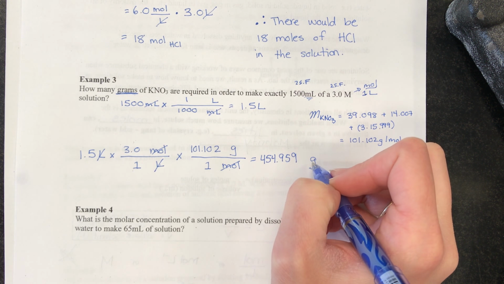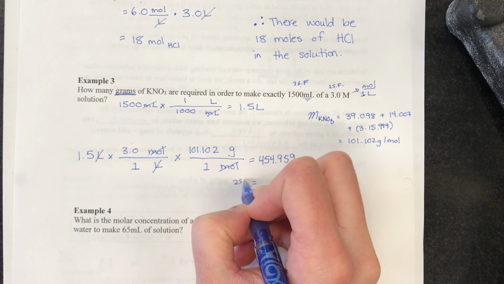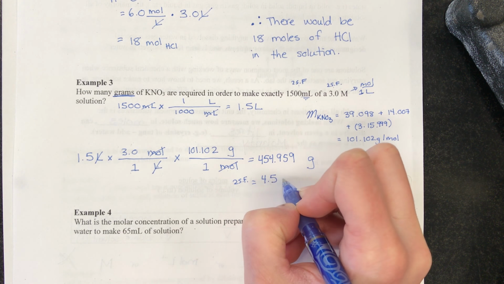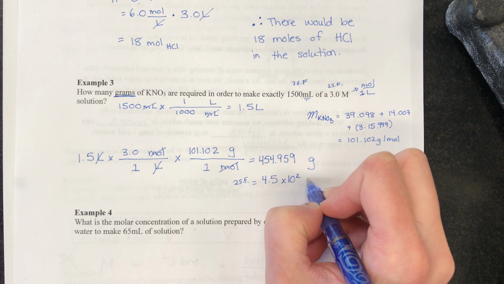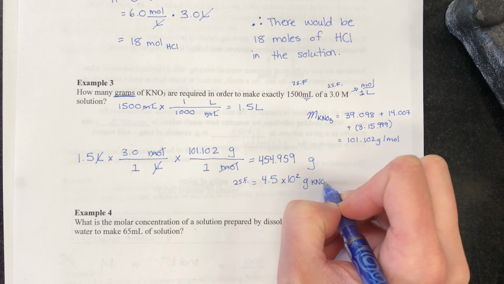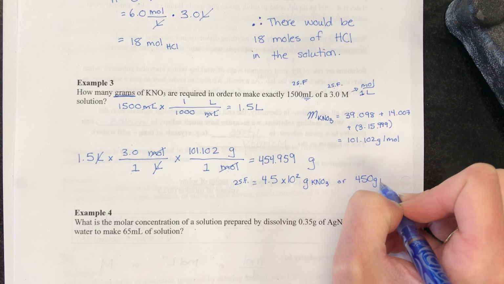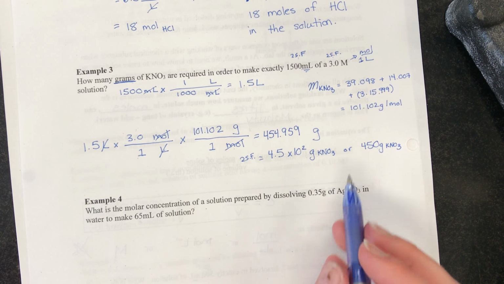454.959 grams. We only get 2 significant figures, so 2 sig figs. That rounds us to 4.5 times 10 to the power of 2 grams of KNO3, or 450 grams of KNO3, depending on if you like scientific notation or not.